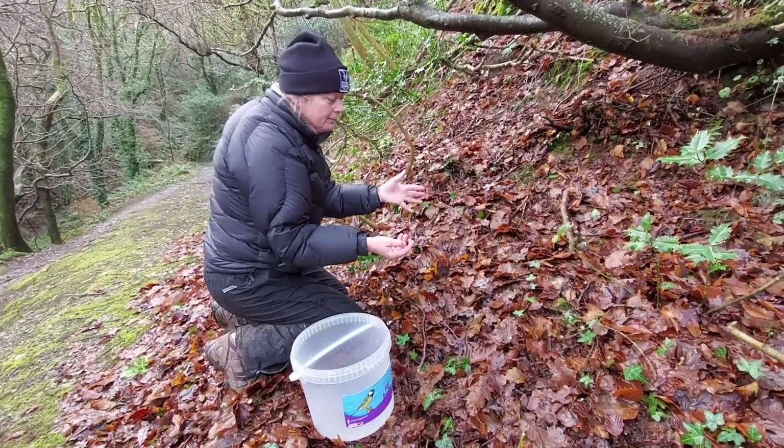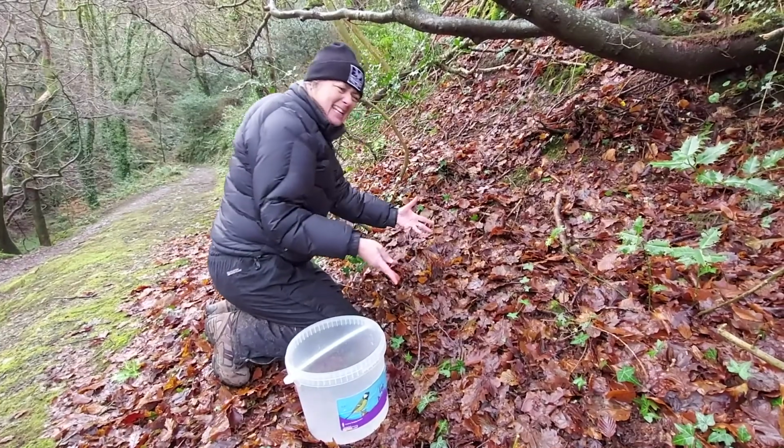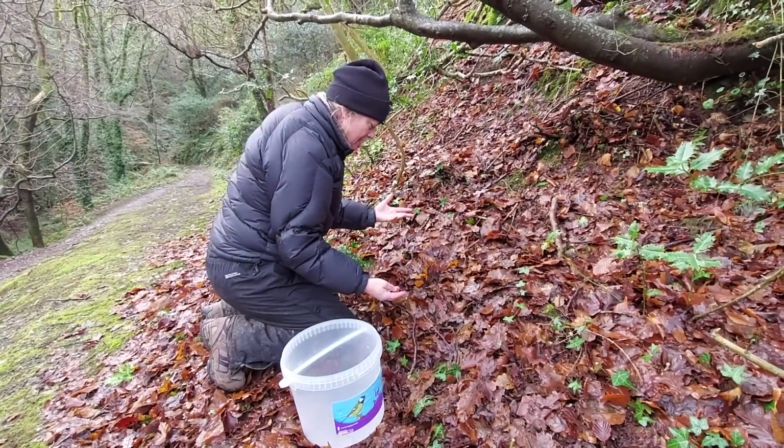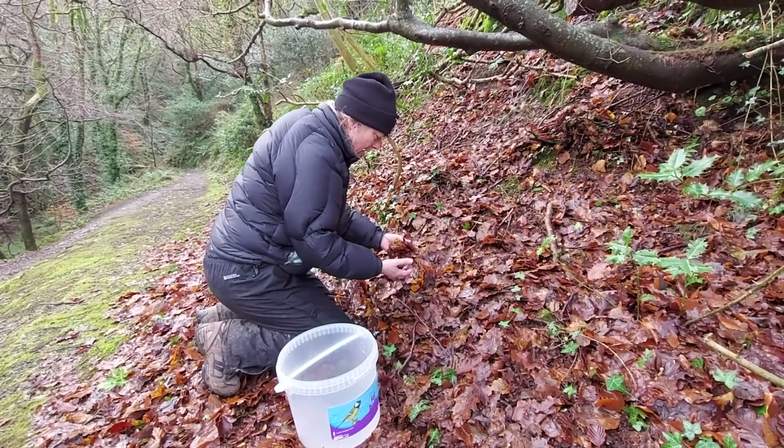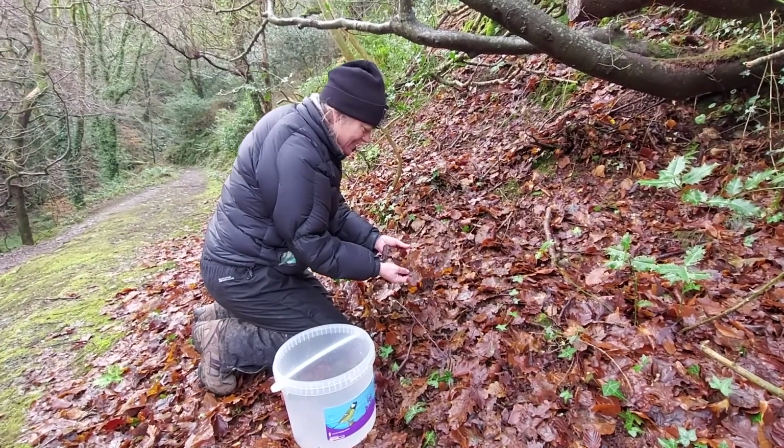So leaf litter is actually comprised mainly of 80% leaves and 20% other matter. On the top here, we can see the leaves, they're really quite distinct.